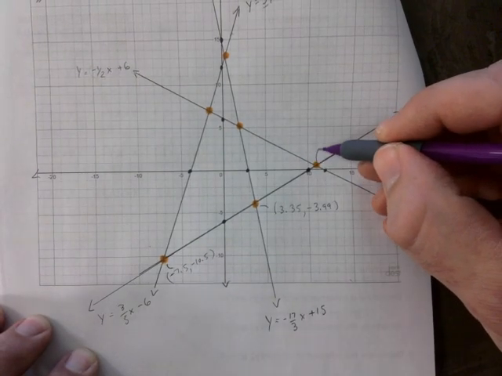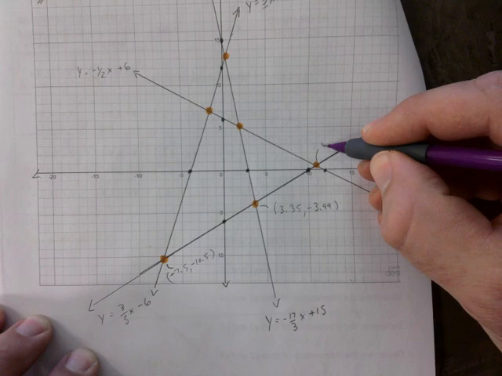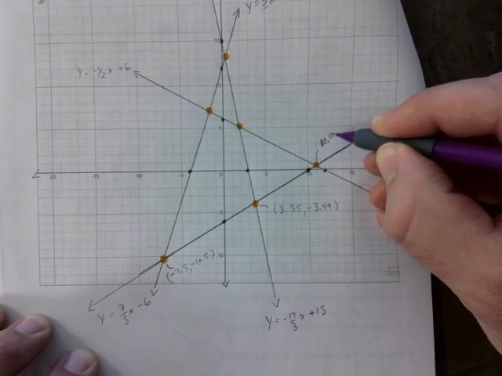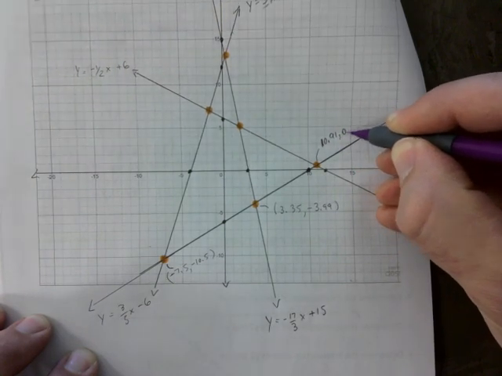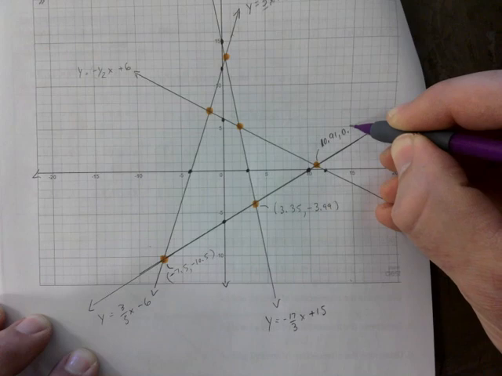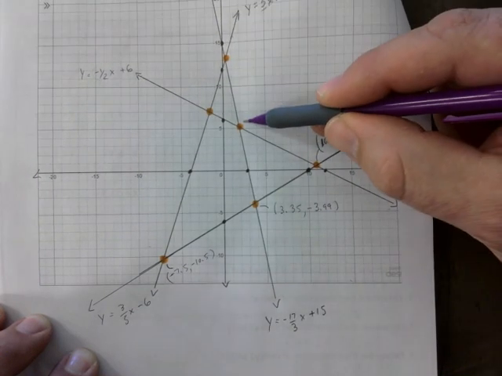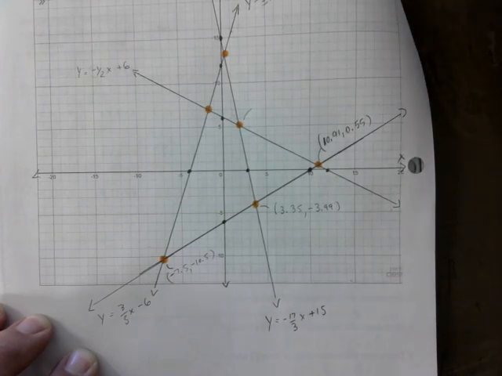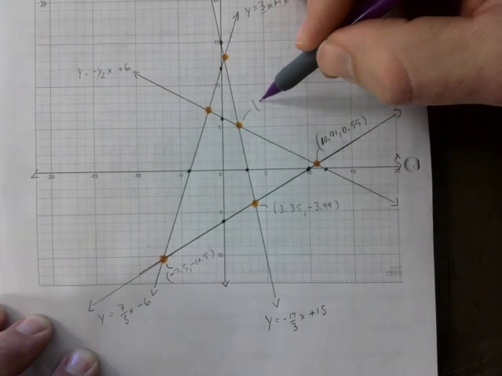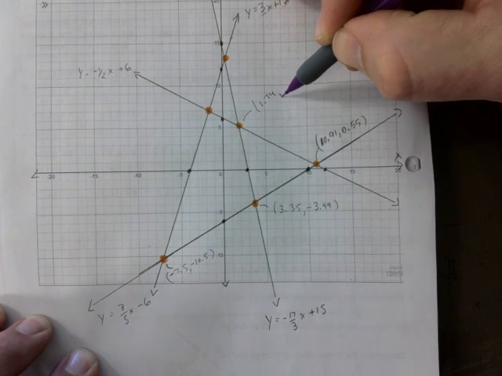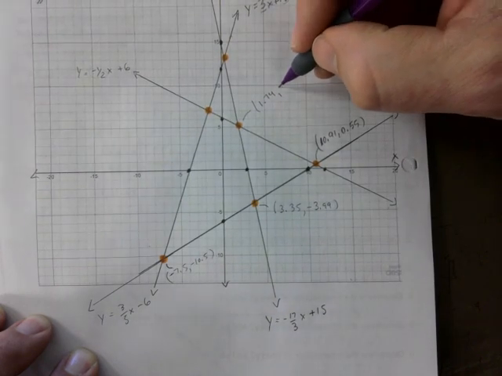This one over here is 10.91, sorry, 10.91, 0.55. This one over here is 1.74, 5.13.